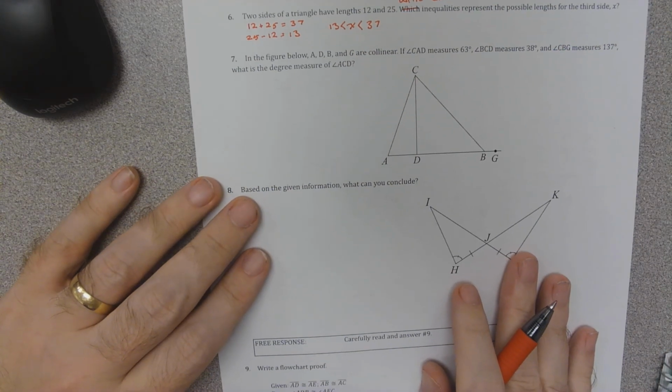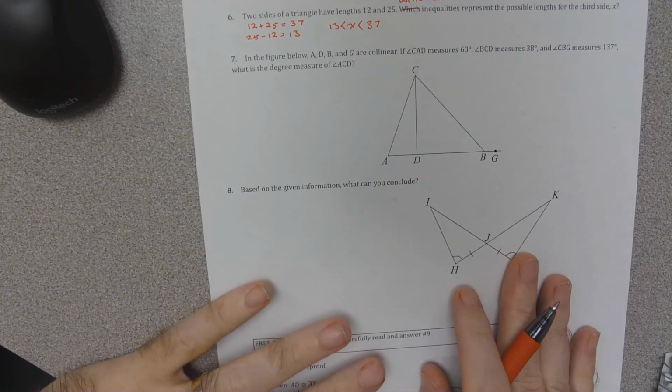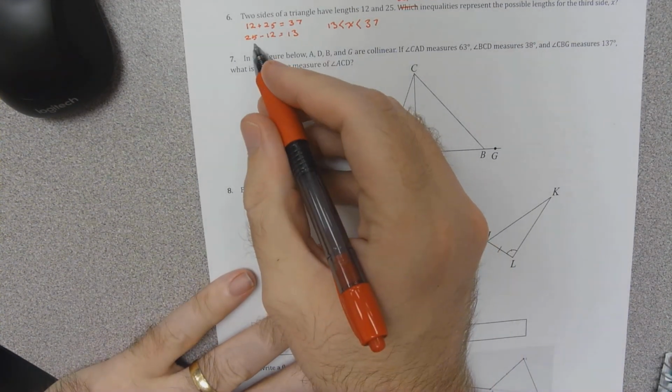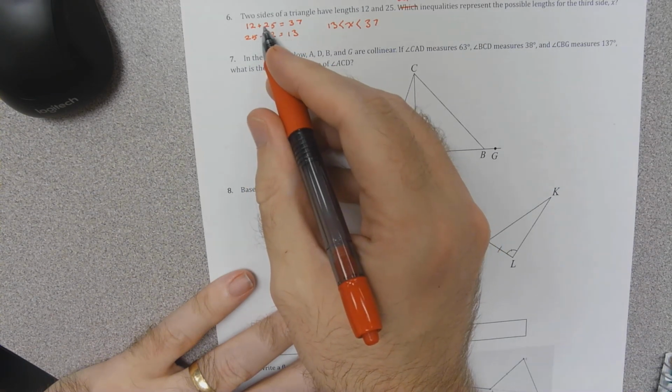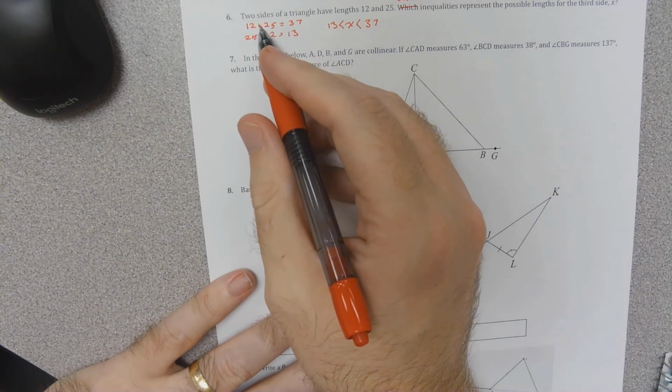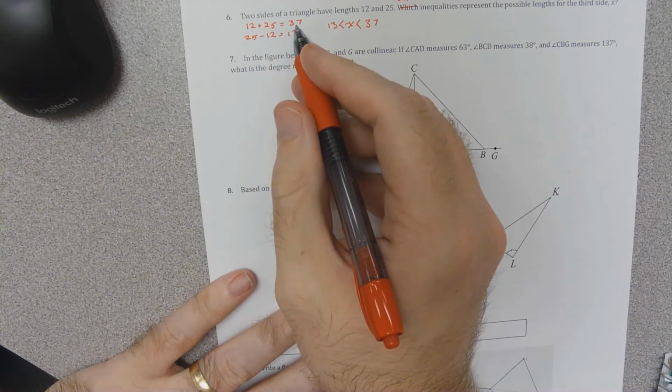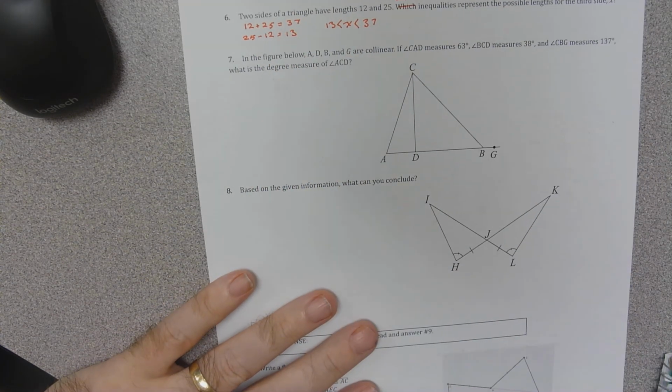All right. So you subtract the biggest minus the smallest for the smaller number, and you add the two of them together. If you did 25 plus 12, commutative property, you get the same answer.